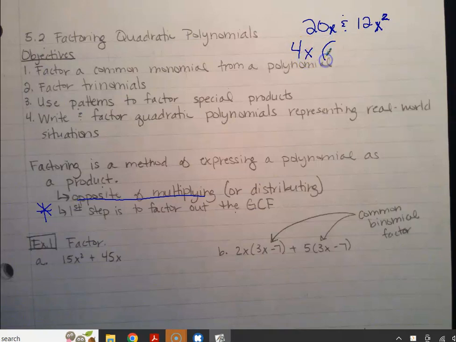And in doing that, well, if we have a 20x and we take a 4x out, what do we have left? A 5. You just divide the two numbers. So this one would be 3x. So the greatest common factor is the 4x, and we factored that out, and it left us with 5 and 3x.